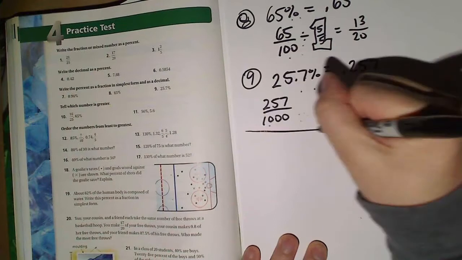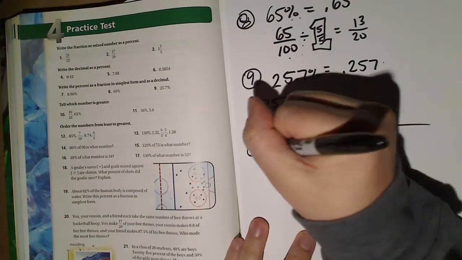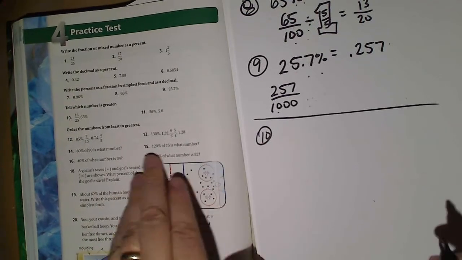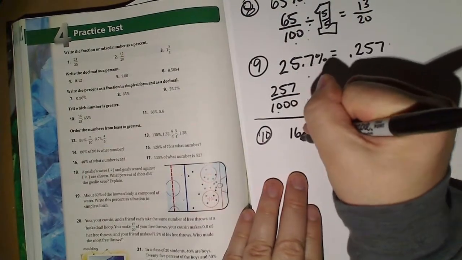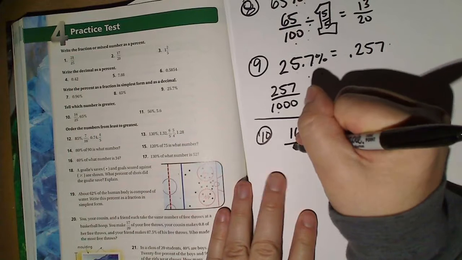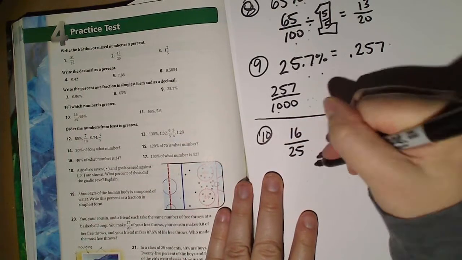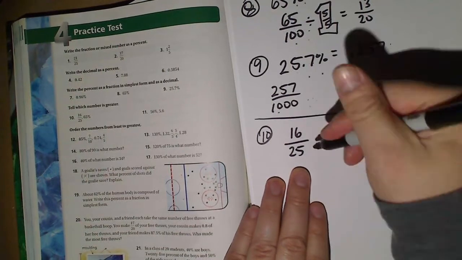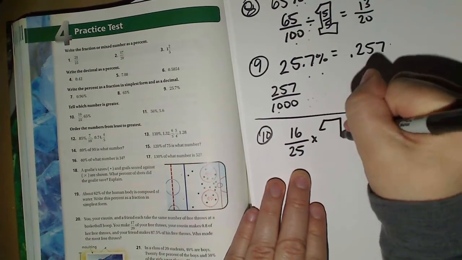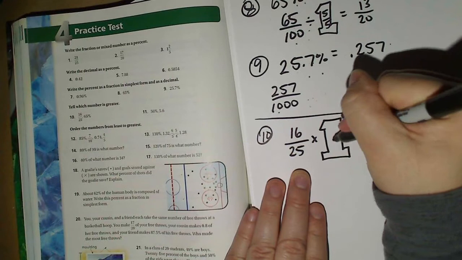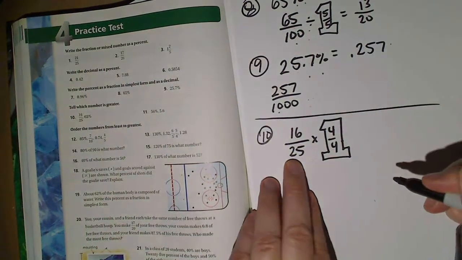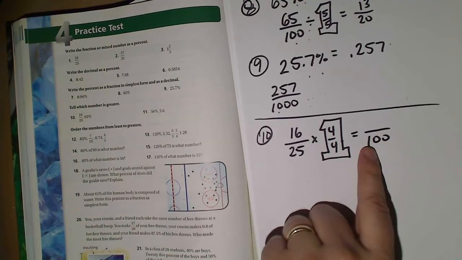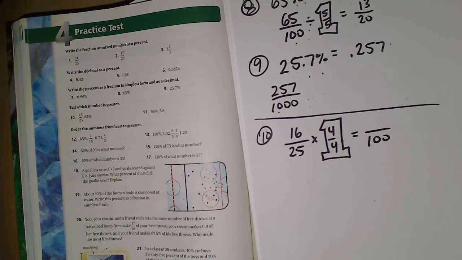Moving on to number 10. Number 10 and 11, both of them say tell which one's greater. So we have 16/25 or 65%. What I'm going to do is convert those so that they're all the same. I think I'm going to take my fraction in this case and convert to a percent. I'm going to do that by multiplying by that form of 1, and that would be 4 over 4, because 4 times 25 equals 100. To make a percent, I want the denominator to be 100.